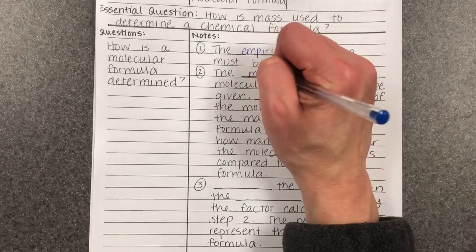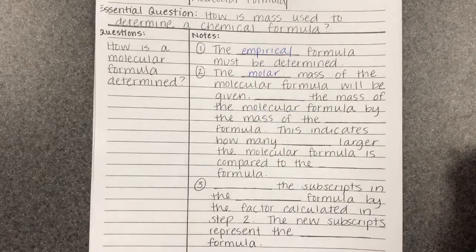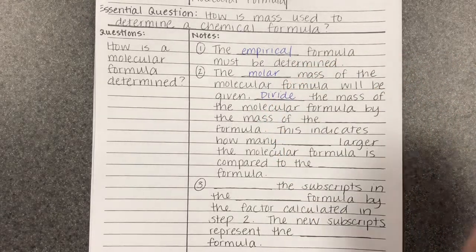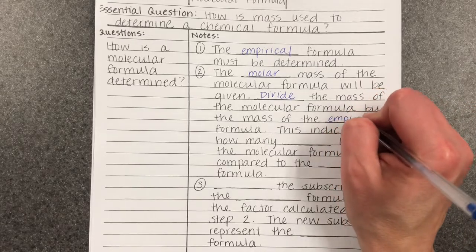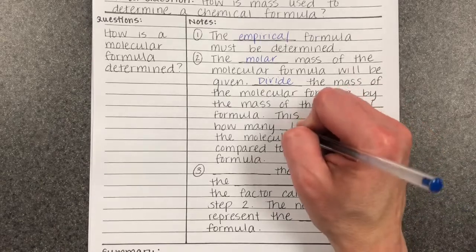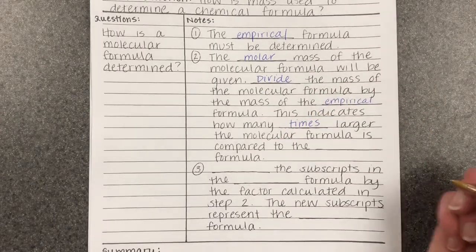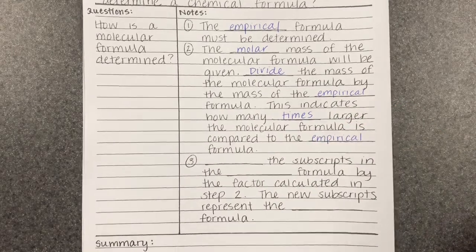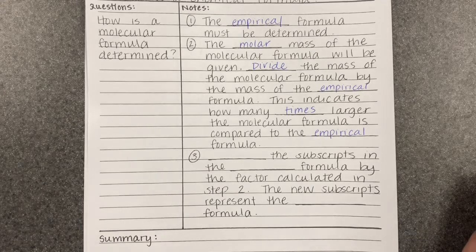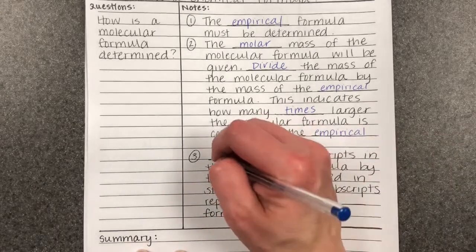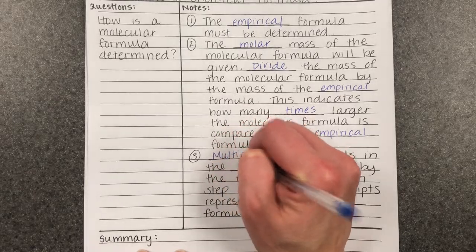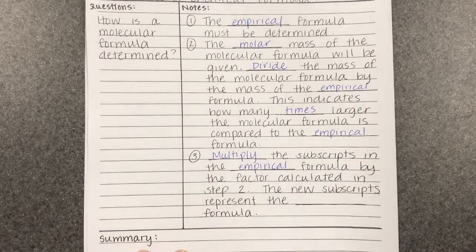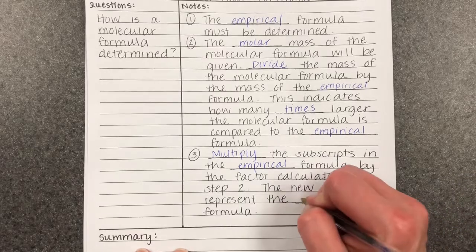Secondly, the molar mass of the molecular formula will be given to you in the problem. You're going to divide that mass, the mass of your molecular formula, by the mass of your empirical formula. This indicates how many times larger the molecular formula is compared to the empirical formula. So we're going to figure out how many times bigger our molecule is than our empirical formula, than our ratio. Then we multiply the subscripts in the empirical formula by that factor calculated in step 2. The new subscripts represent our molecular formula.